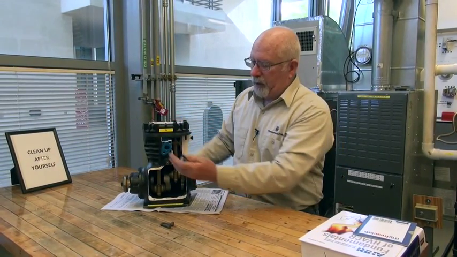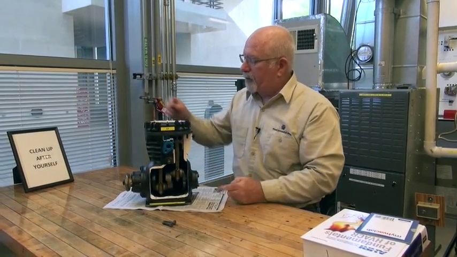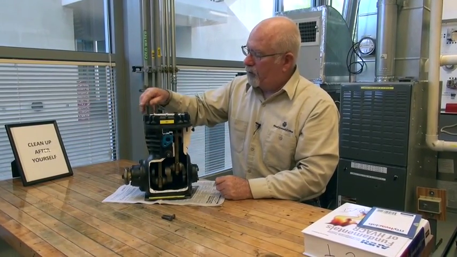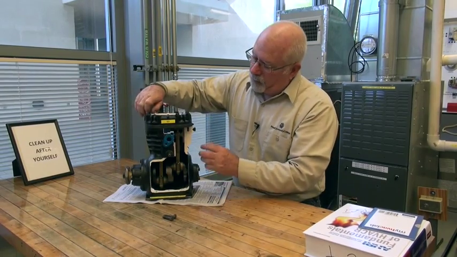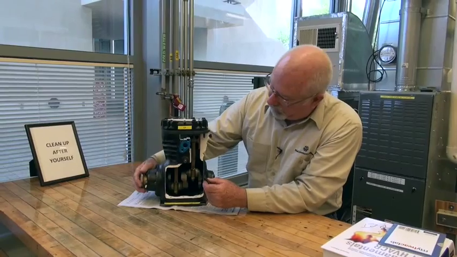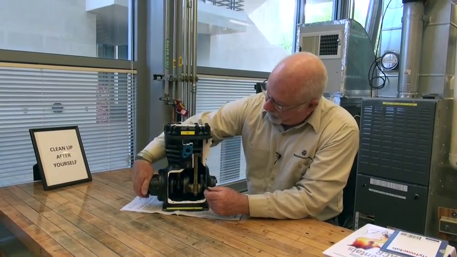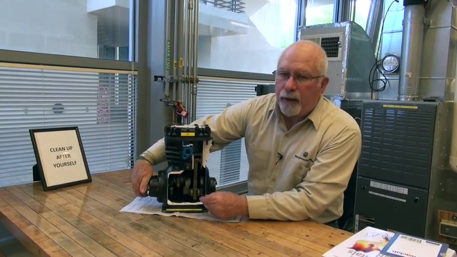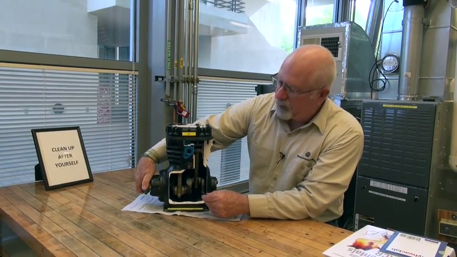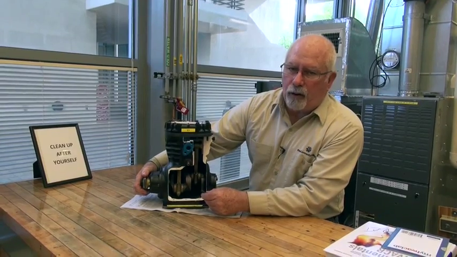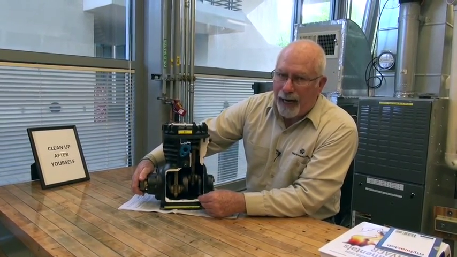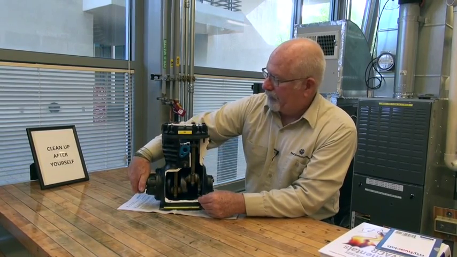It's going to take low pressure, low temperature, superheated gas on the low side. With the help of the cylinders, it's going to take in the low pressure, low temperature, superheated gas, and at the same time compress it to a high pressure, high temperature, superheated gas. All right?